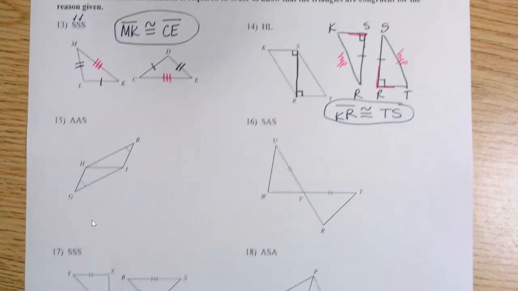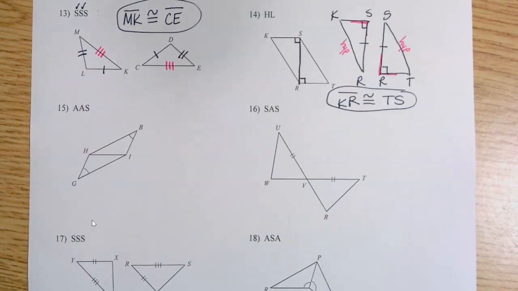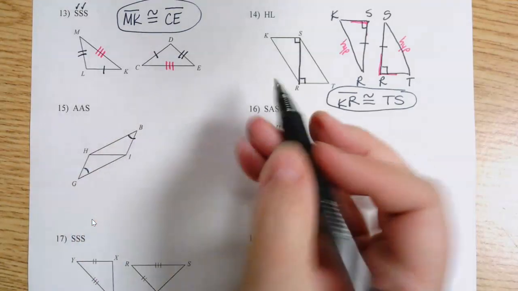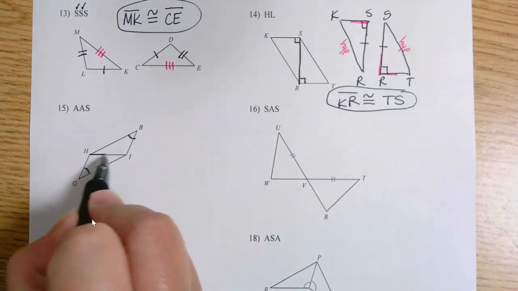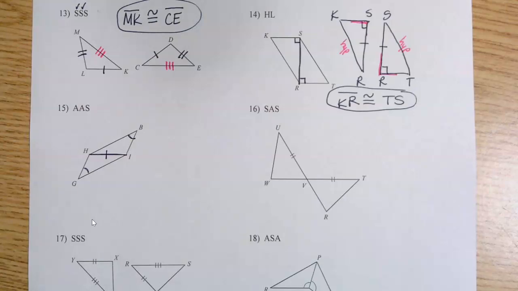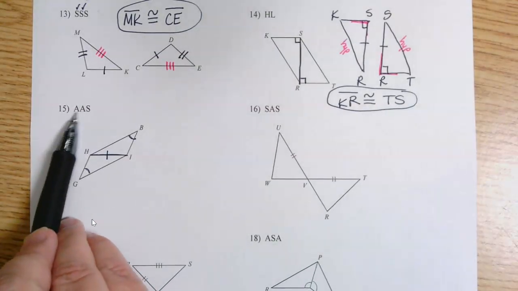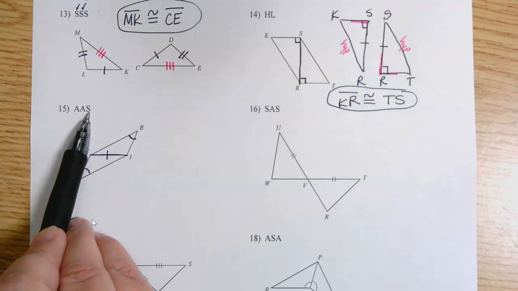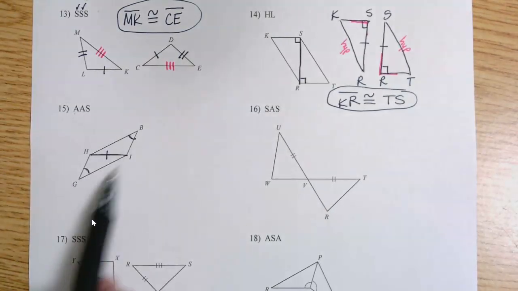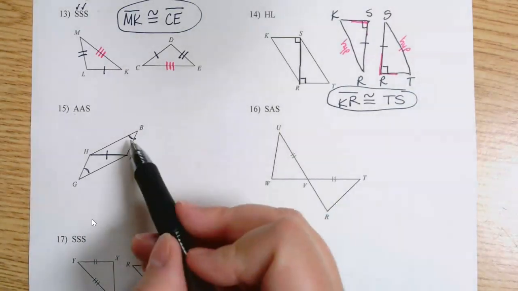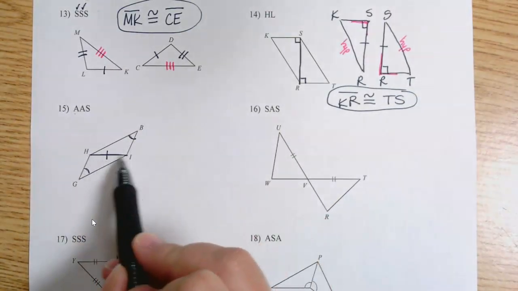All right, number 15. Angle, angle, side. All right, I see a pair of angles, so I've got one pair of angles. I do see a side that's in both triangles, so that's a side. For it to be angle, angle, side, remember it has to be two angles and the non-included side. I only have one angle right now, so I need another angle. And it has to be the angle such that this side does not go between them.